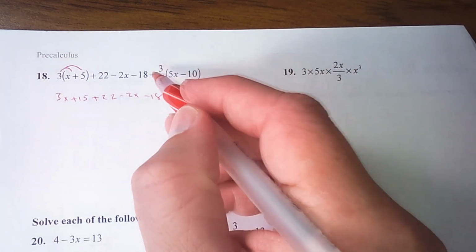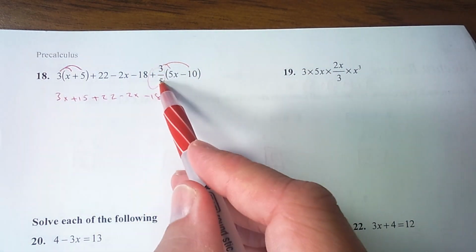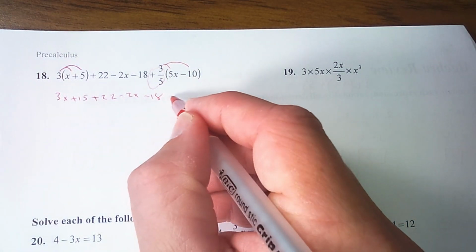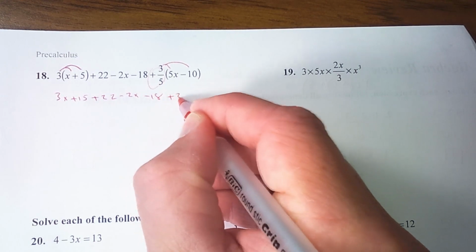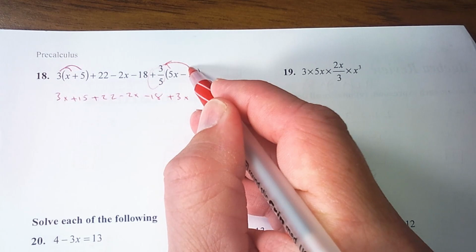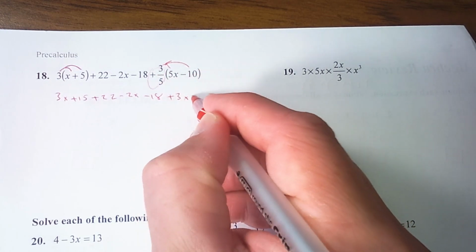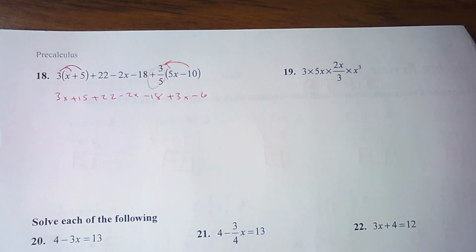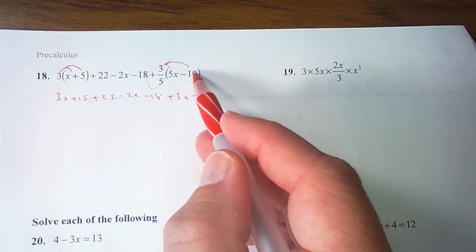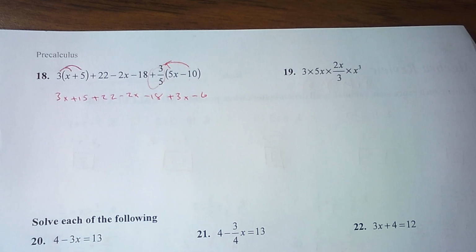And then I need to distribute a positive 3/5. 3/5 times 5 is 15/5, which is 3. So I've got plus 3x. And then 3/5 times 10 is going to be 6, but that's a minus 10, so minus 6. Okay, so that 3/5 times 10 is like 3/5 times 10 over 1. That's 30 over 5, which is 6.